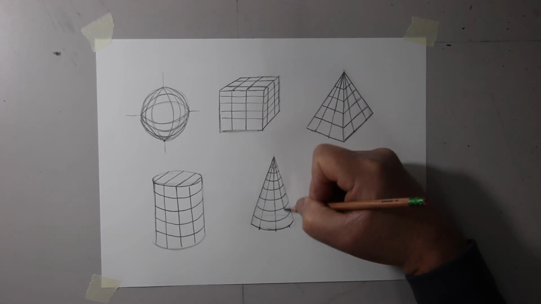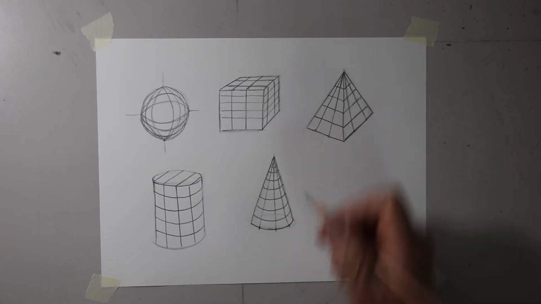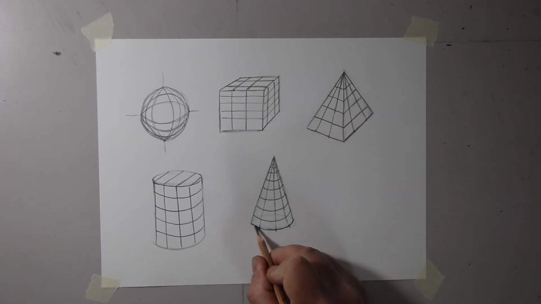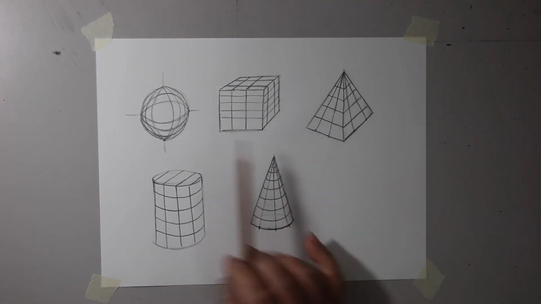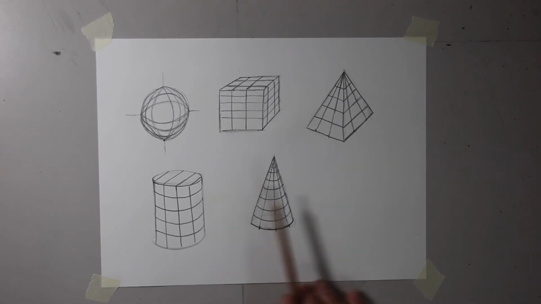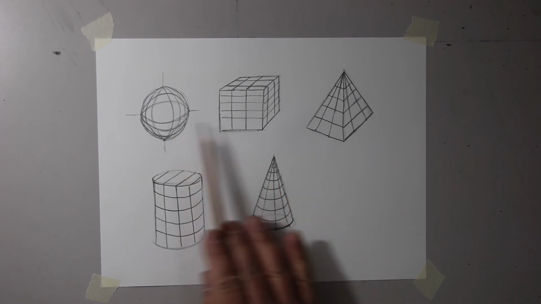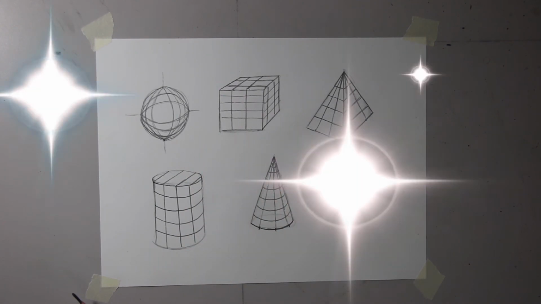So for this assignment, I want you to start off by drawing the five basic forms. If you need to, pause the video. And then once you have them all drawn out, I want you to practice adding your cross contour lines, just like you see in the example above. On the next video, I'm going to show you how this applies in actual drawings, not just diagrams.